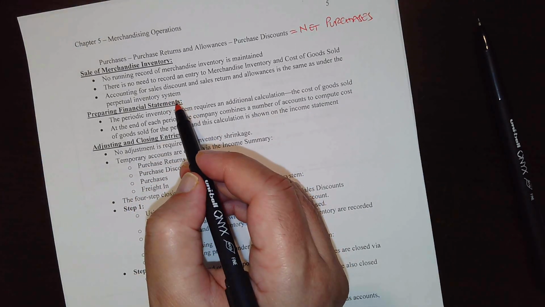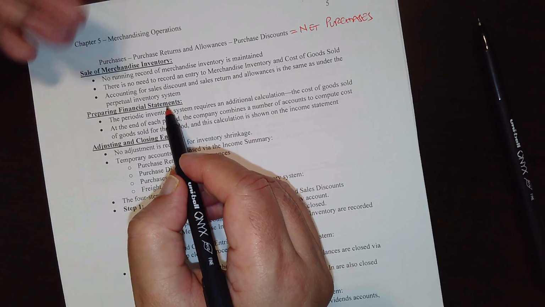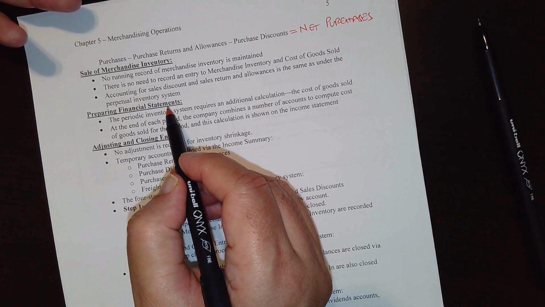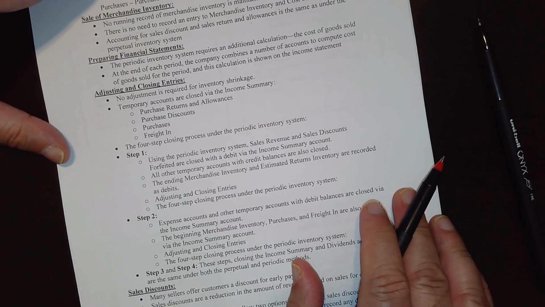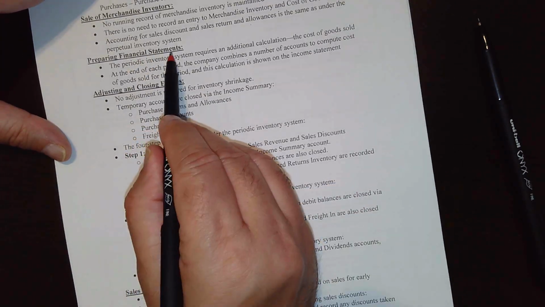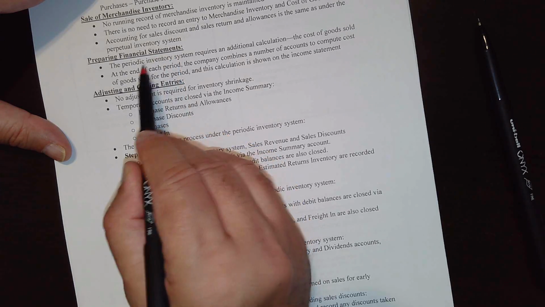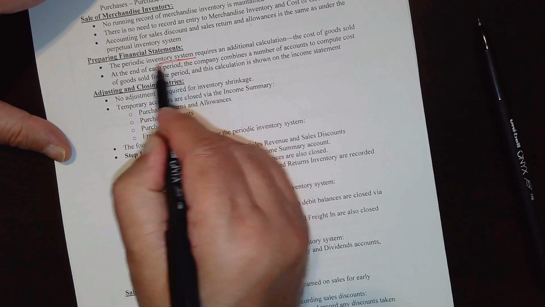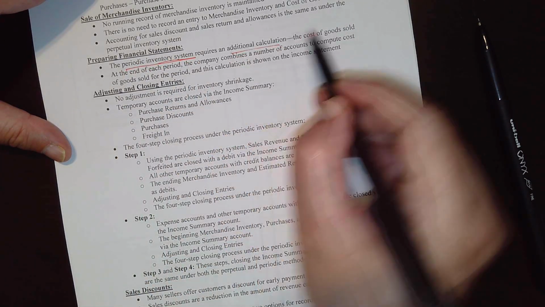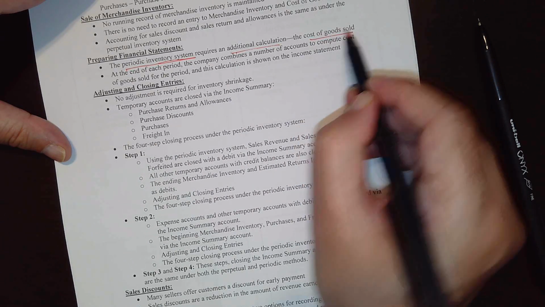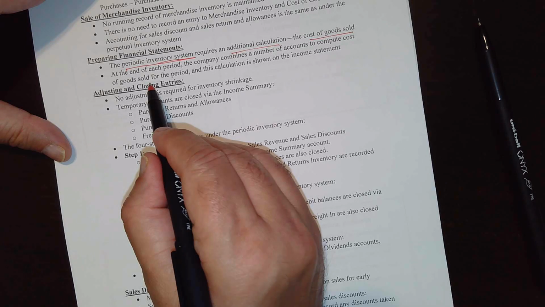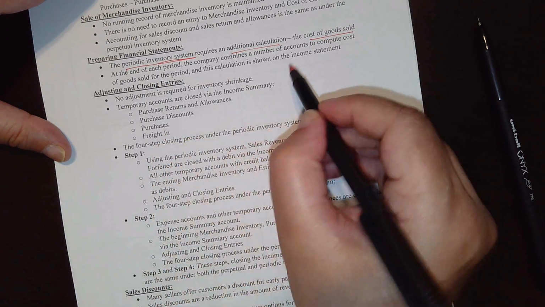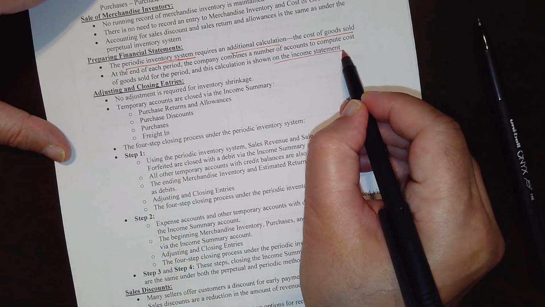So basically what we are saying is that when you are selling, you are not keeping track of any running record of merchandise in periodic accounting. Preparing financial statements: the periodic inventory system requires an additional calculation, the cost of goods sold. At the end of each period, the company combines the account numbers to compute cost of goods sold for the period, and the calculation is shown in the income statement.